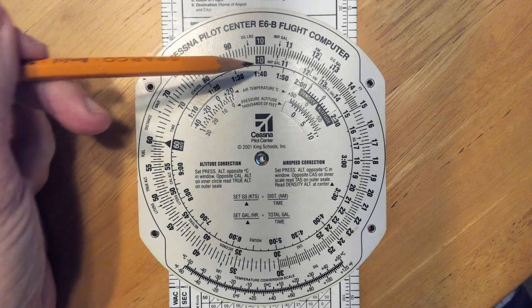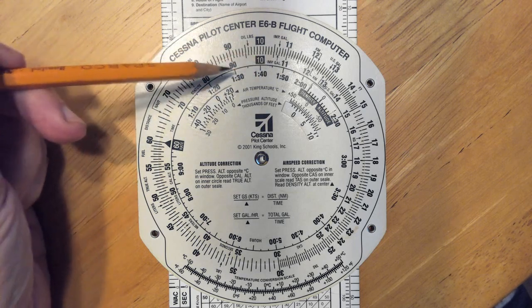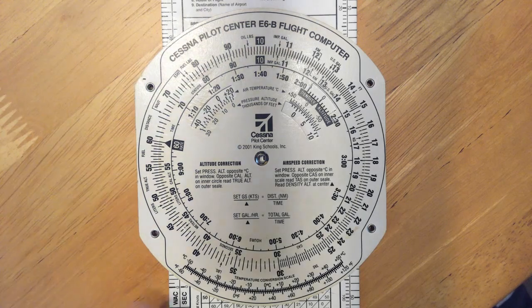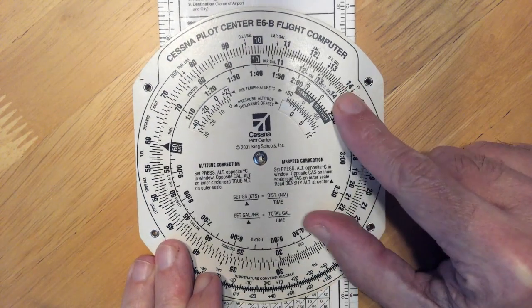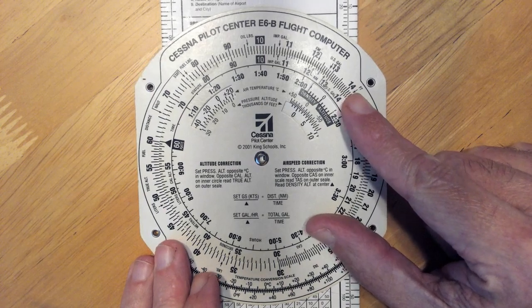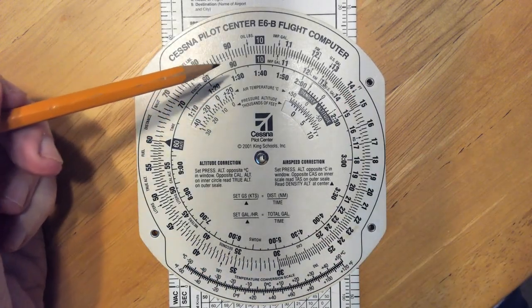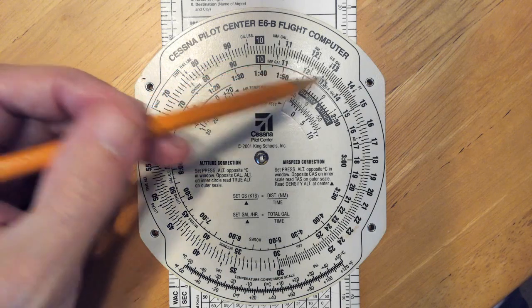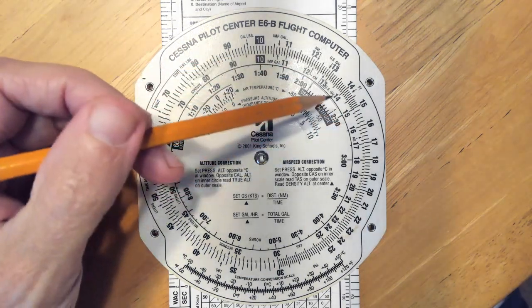Then the middle ring, this set of numbers here, they say the same things as the outside, but they are on the spinny part. And the middle set of numbers there represent minutes. That's all they can represent, are minutes. And so this would be 10 minutes, 11 minutes, 12 minutes, so on and so forth. Those would be minutes. All right.